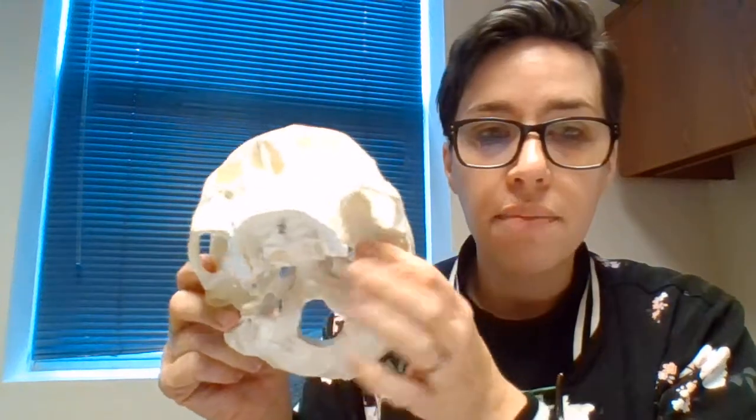Next up, you have the hypoglossal canal. I'm just going to take a second to put a pipe cleaner through the hypoglossal. So the hypoglossal canal is going to be very close to your foramen magnum.